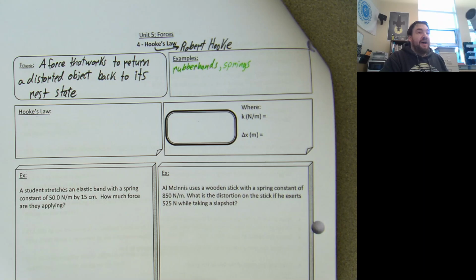What other examples of elastic force can you come up with? Sire. Sorry? Bending metal. Metal wants to restore itself. So where do we use that concept in a practical, everyday kind of scenario?